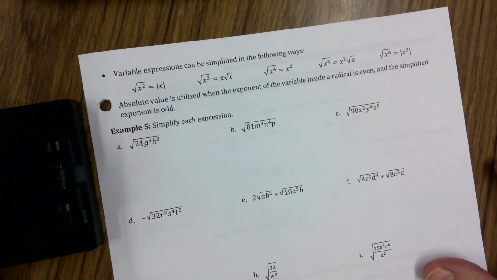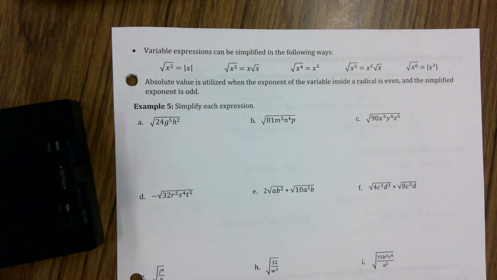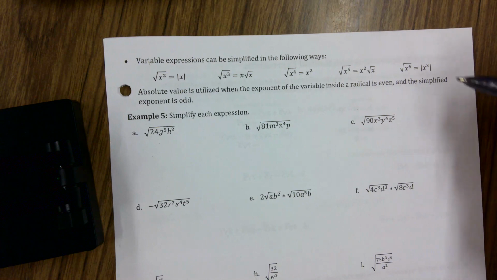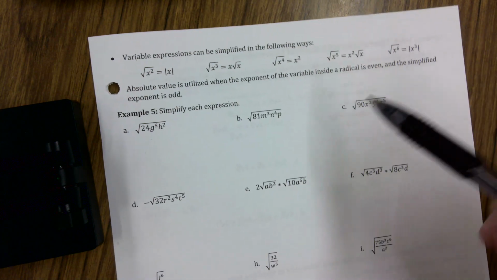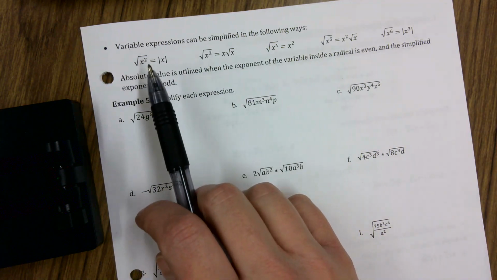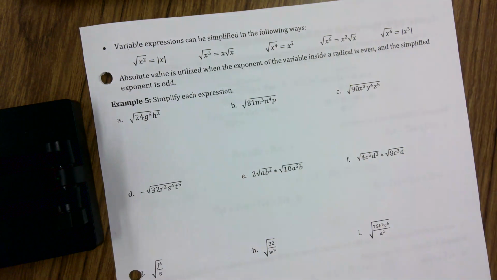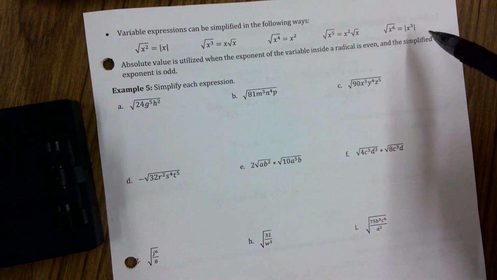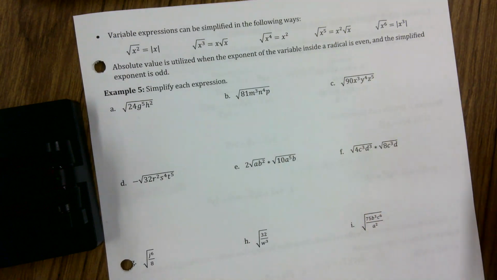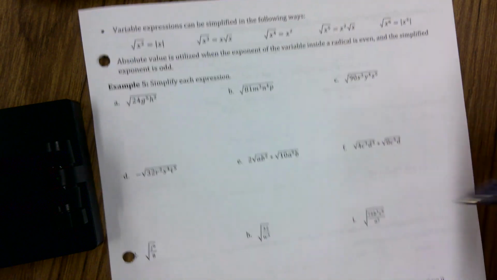All right, we're in part 2 of lesson 10-2. So we're still simplifying expressions that are radicals. Up here, variable expressions can be simplified in one of the following ways. I'm not going to get into this. I want you to understand the process first, and we'll talk about this later.